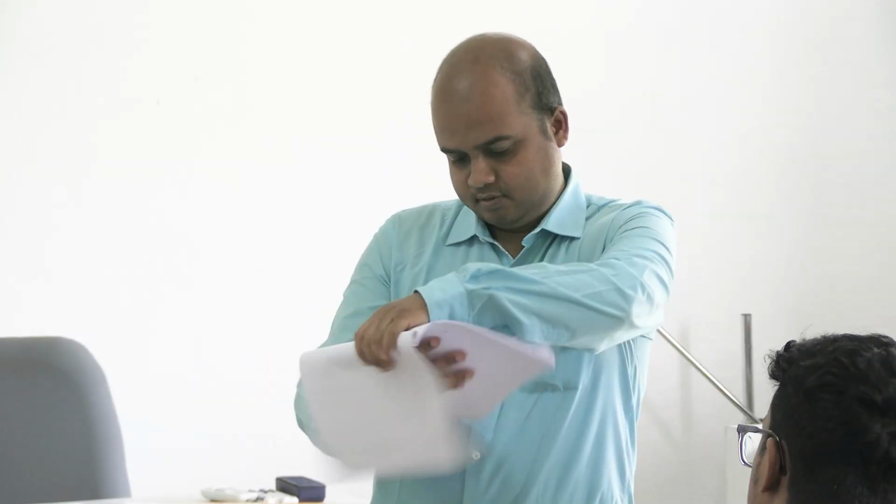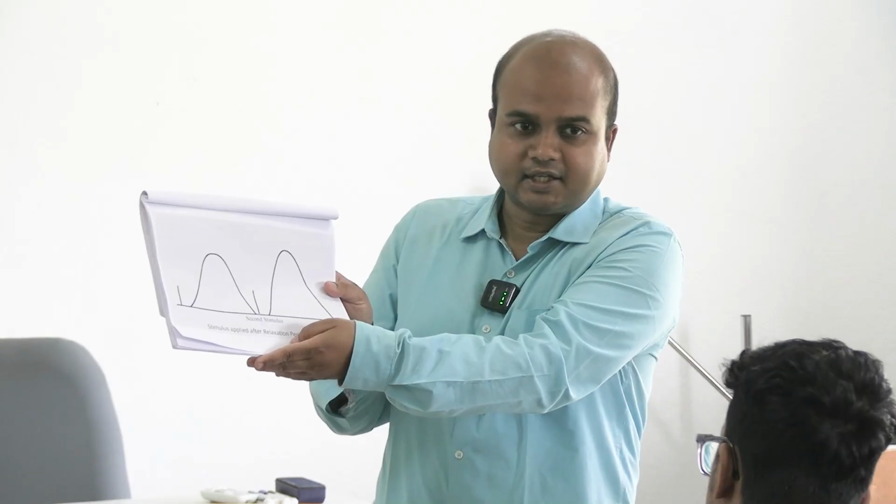This is a separate graph. If this is given, what is this? It is already written. What is this? Stimulus, beneficial effect after the relaxation period.